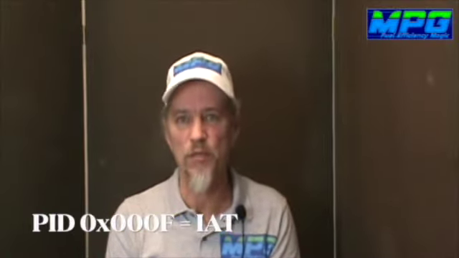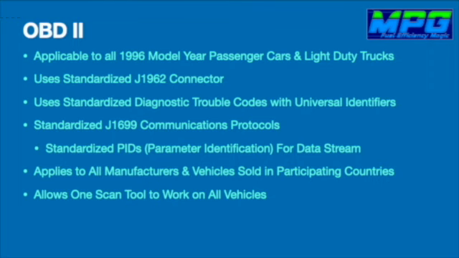So P, what is it, 0131 or something like that. Oxygen sensor lean. That's the same code on a Ford, Honda, Toyota, Chrysler, doesn't matter. If the scan tool wants to ask the computer for a mass airflow sensor value, it's hexadecimal 000F on everything. So the PIDs are all the same. This made it a lot simpler for the technicians because they only had to learn one process, and it was the same for every vehicle.